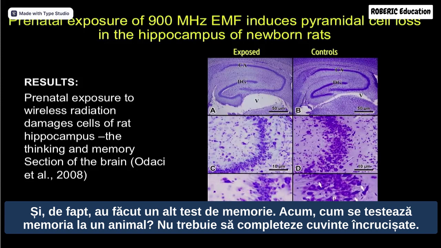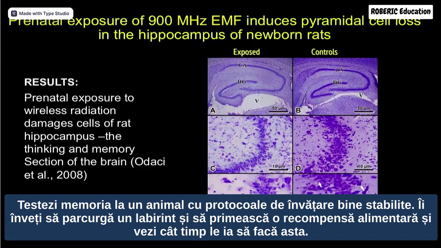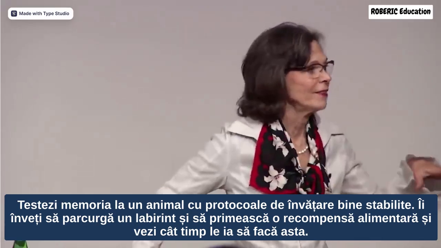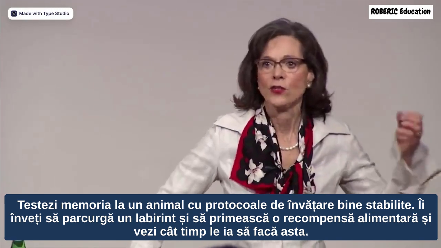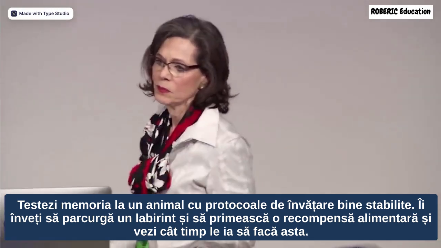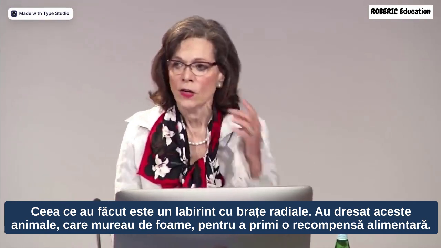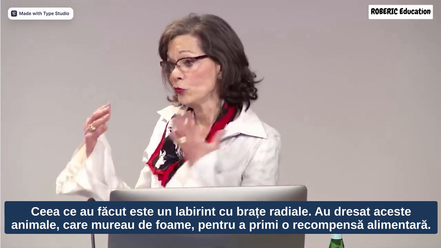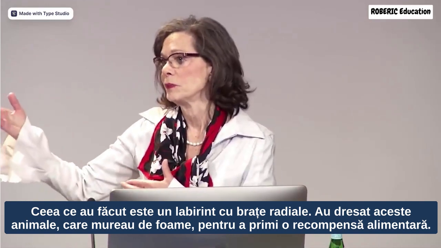And in fact, they did another test of memory. Now, how do you test memory in an animal? You don't have them fill out the crossword puzzle. You test memory in an animal with well-established protocols of learning. You teach them to run a maze and get a food reward, and you see how long it takes them to do that. What they did is a radial arm maze. They trained these animals who were starving to get a food reward, right?